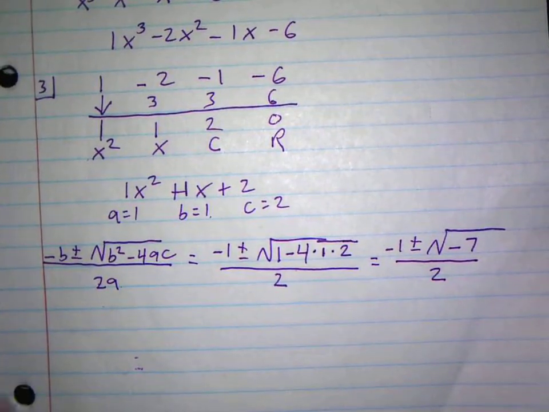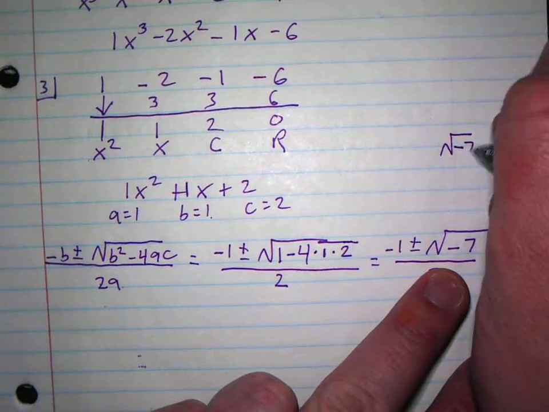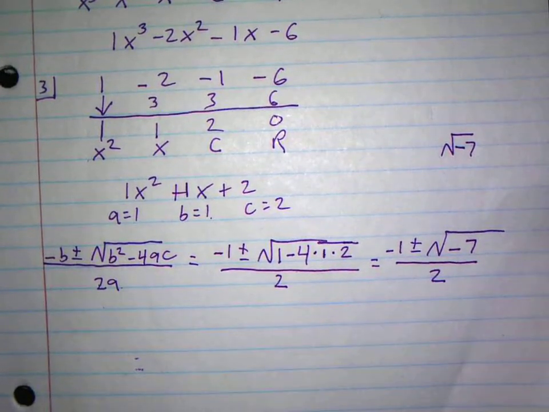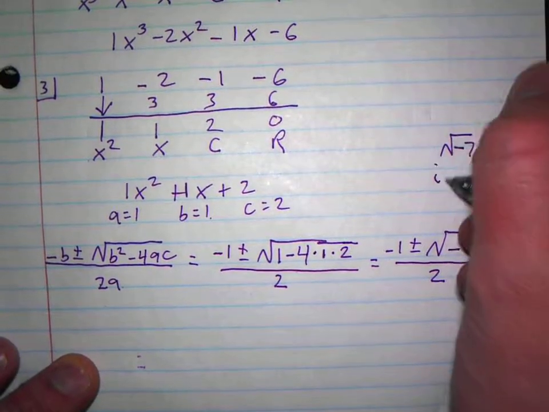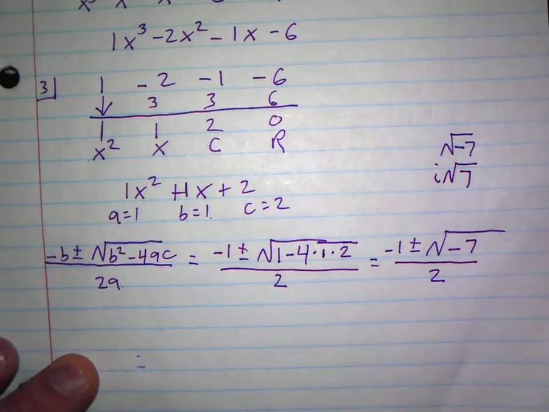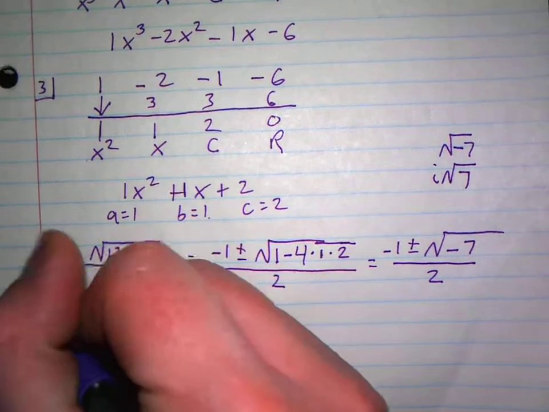Now you should be asking yourself, does negative 7 reduce? Well, you can at least pull out the negative to make an i. And 7 is prime, so nothing's going to go into 7, right? Except 1 and 7. So I write down the next line.